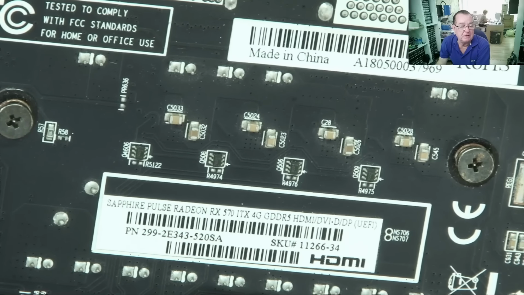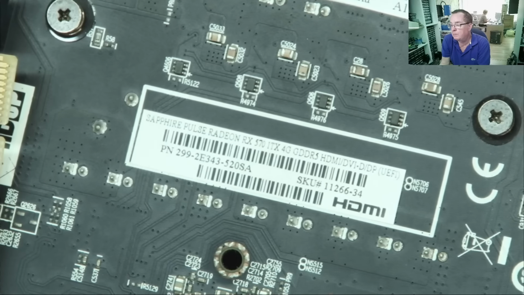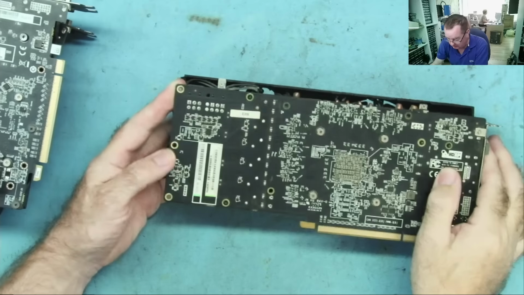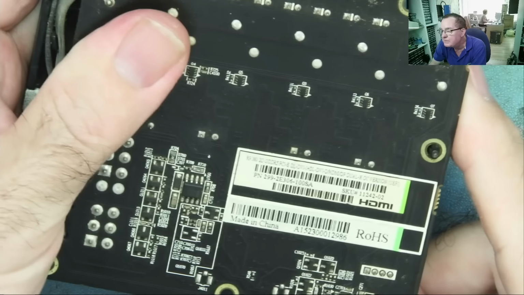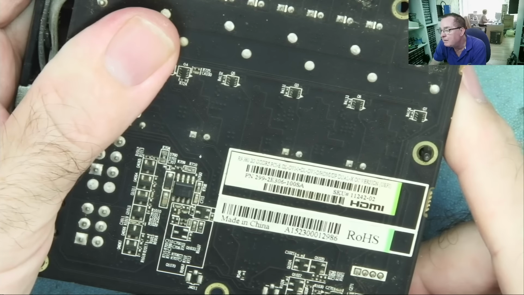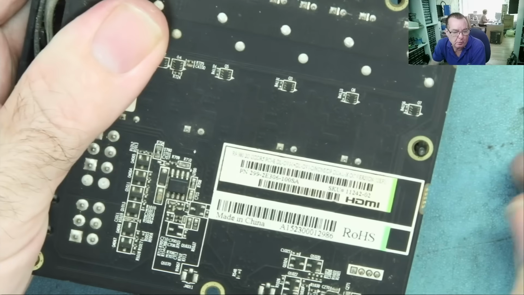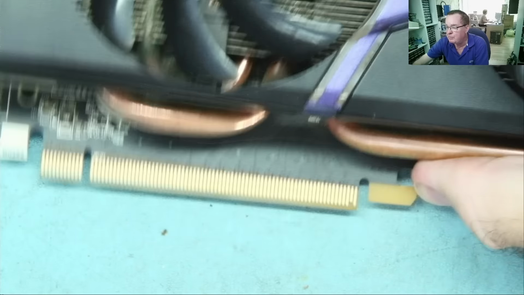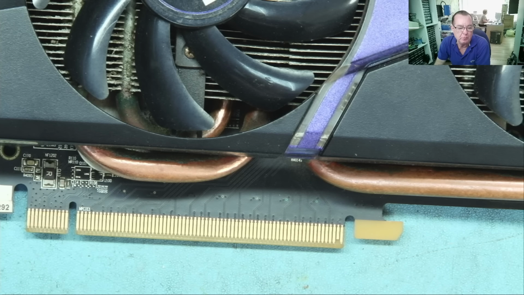RX 570 ITX 4 gig, and the other one's actually the same. Okay, so we have a couple of those, and then the other one, this came in a machine from the car boot sale a couple of weeks ago. This is an R9 380 2 gig, and it just didn't work. I remember the fans spun, but it didn't do anything. So let's have a look at these three and see if we can get any of them working, or at least figure out what's wrong with them.